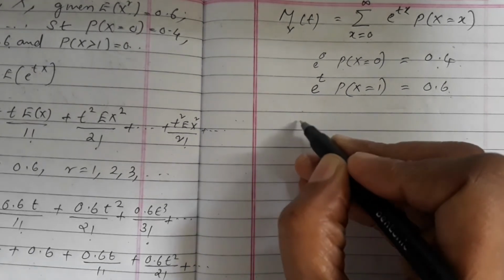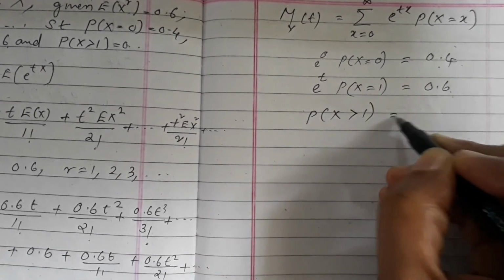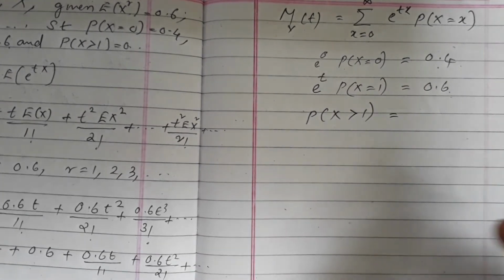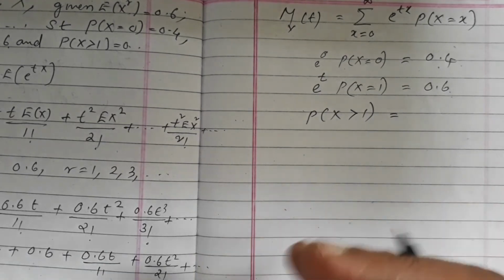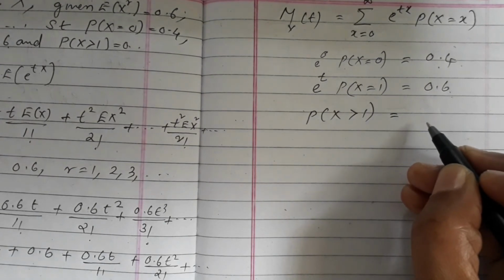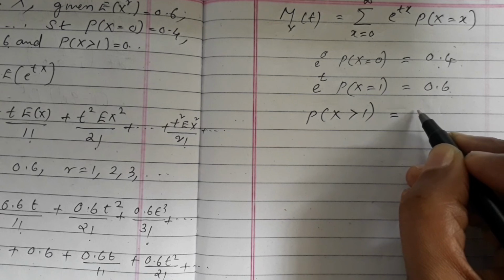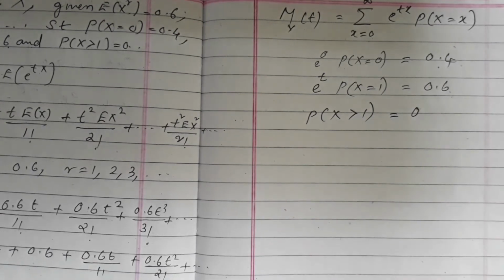So probability of x greater than 1, that is x equal to 2, 3, 4, etc., is equal to 0, because the points 0 and 1 complete the total probability. Okay, thank you.